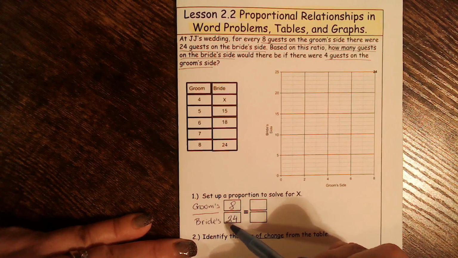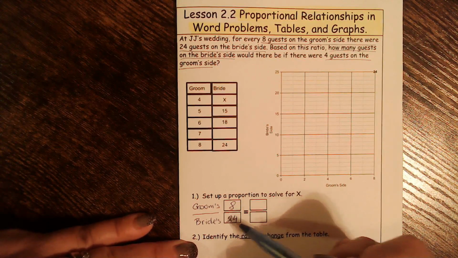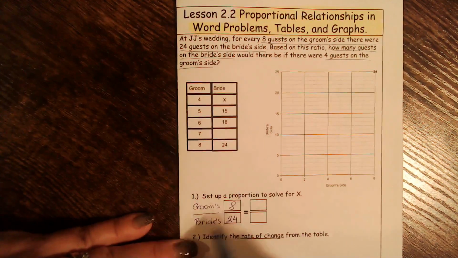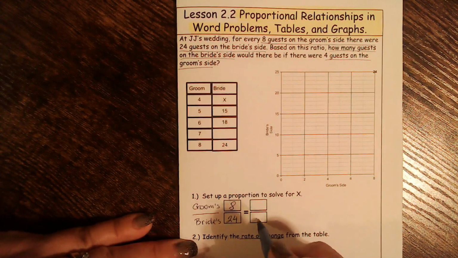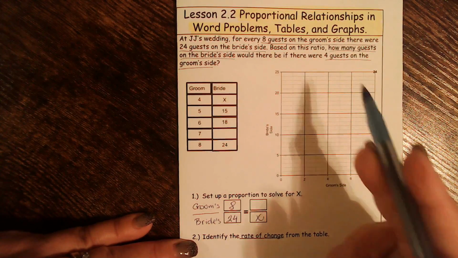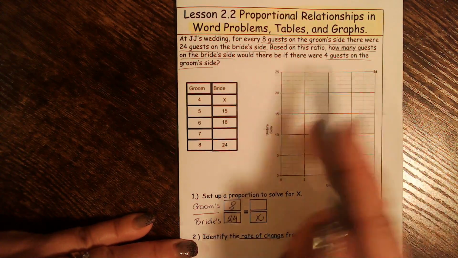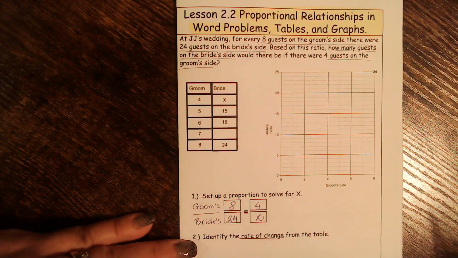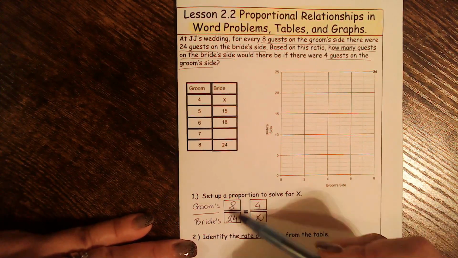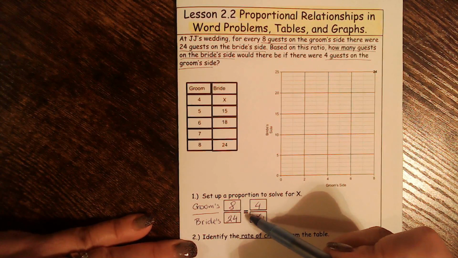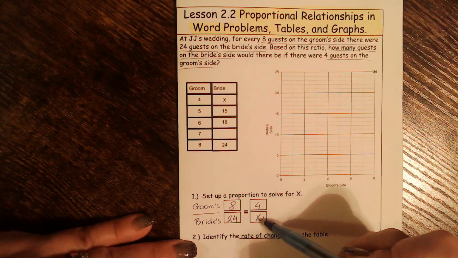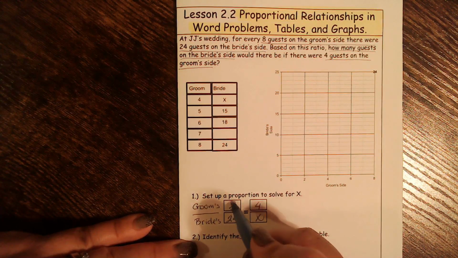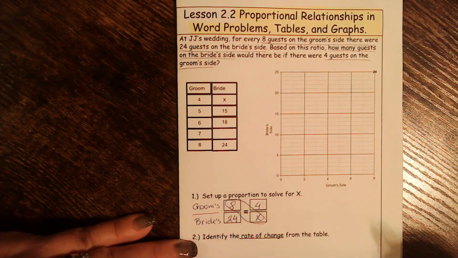Using this ratio, we can set up a proportion. Based on this ratio, how many guests on the bride side, we don't know. So lined up with bride side, we'll use a variable. If there were 4 guests on the groom side, 4 for the grooms. So given the ratio 8 to 24, we can find out how many guests on the bride side if there are 4 on grooms. Cross multiply to solve the proportion.